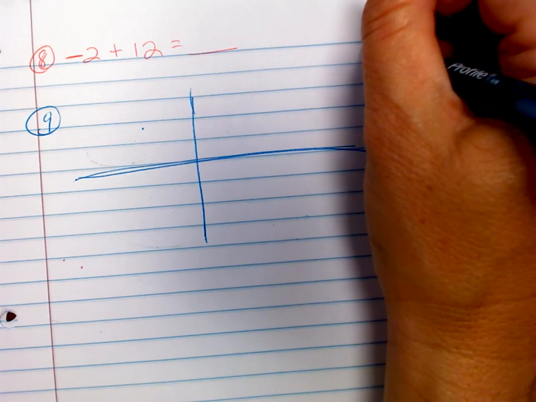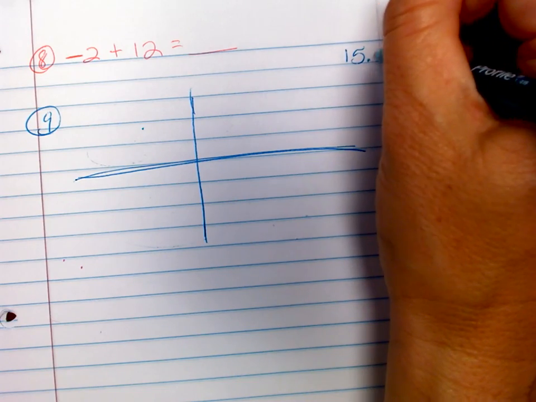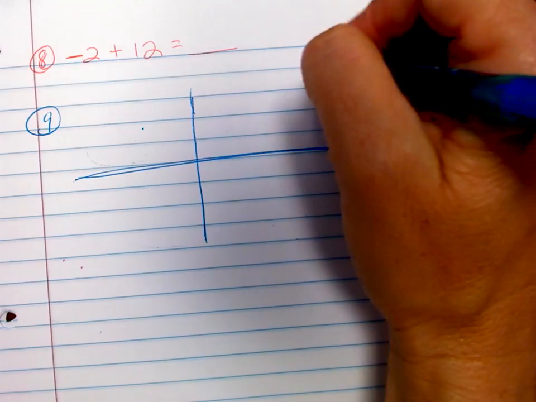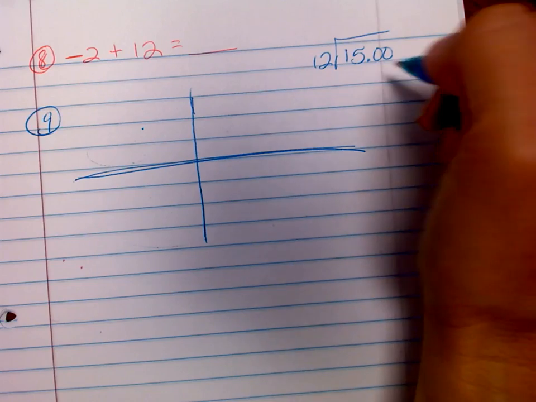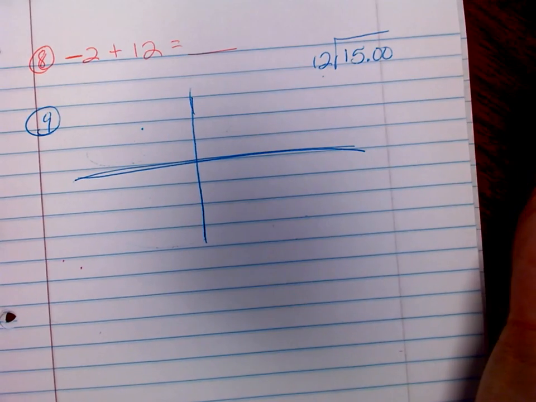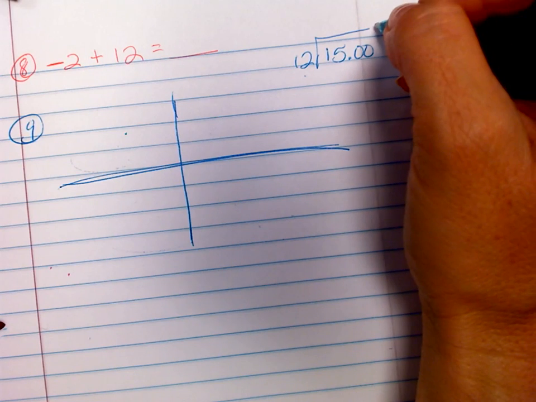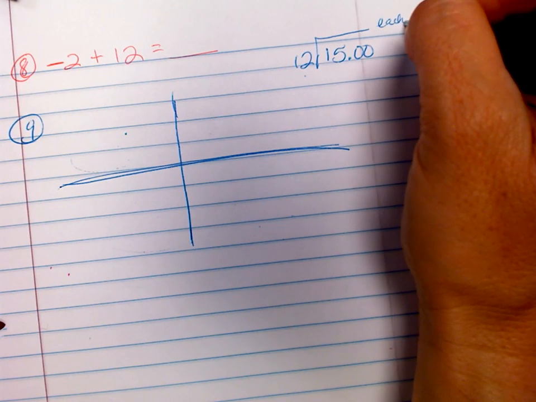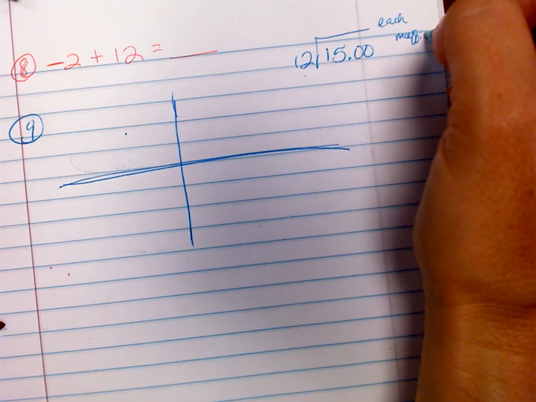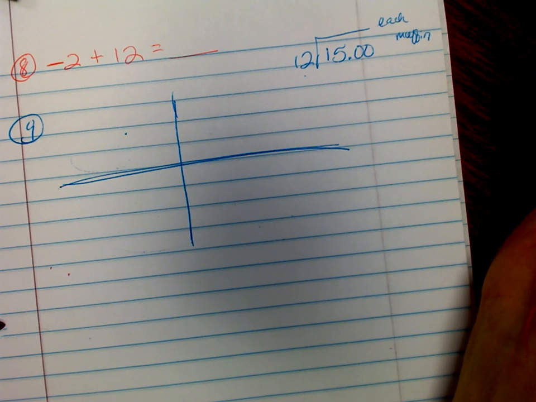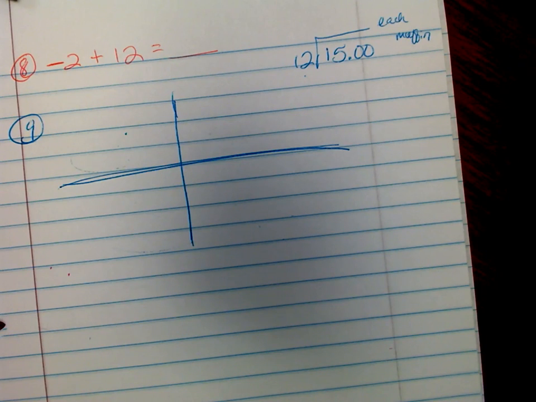But you've got to find out how much were the muffins, okay? Blueberry is 15 per dozen. Well, there's 12 in a dozen. So do your division, and this was for each muffin. And it says that each friend, we have to decide on how many his friends ate. Okay? So that's another problem.